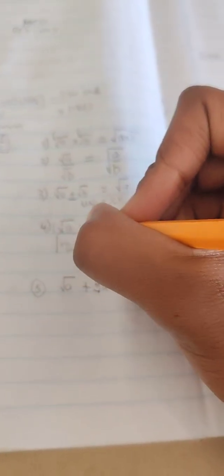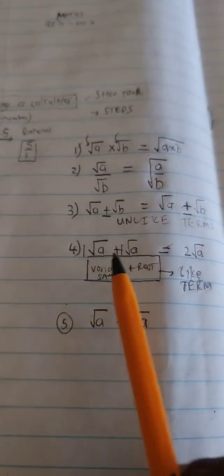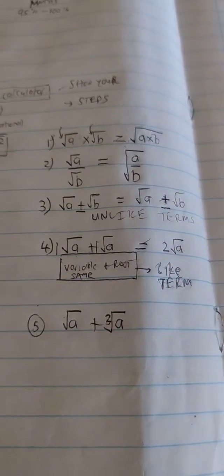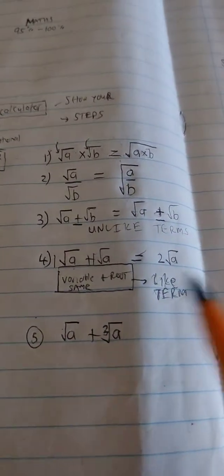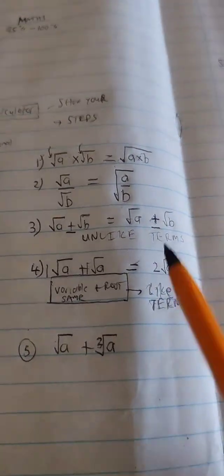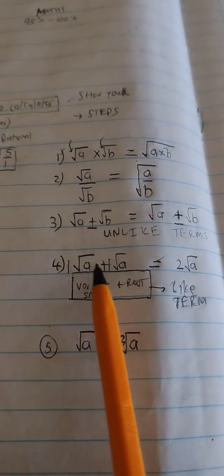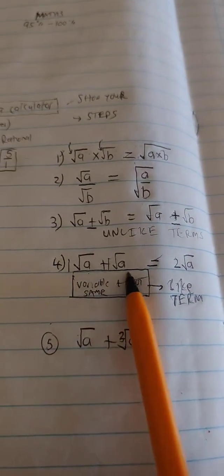Because you will remember I spoke about a condition that makes terms like or unlike if we are talking about the roots. Who needs to be the same in order for us to regard it as like terms? The variable must be the same, but additionally the root.